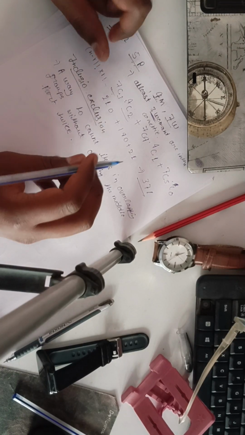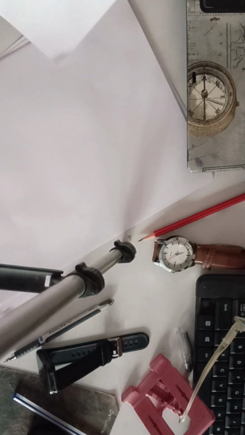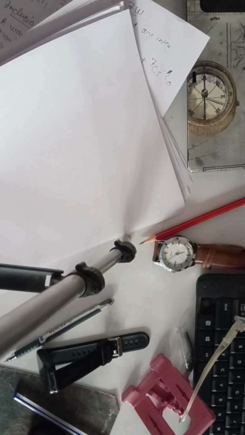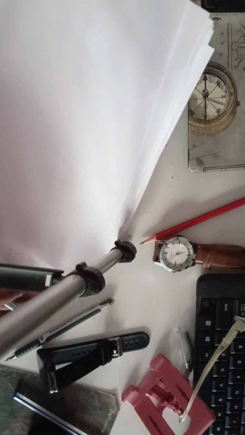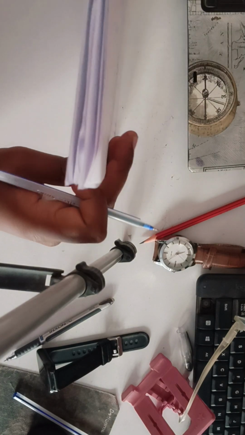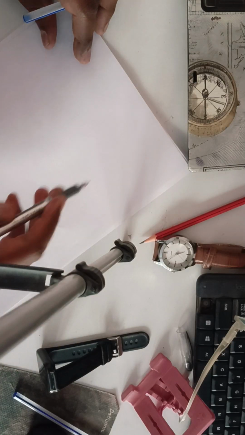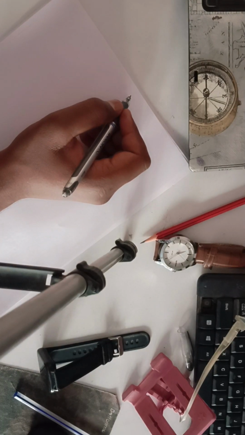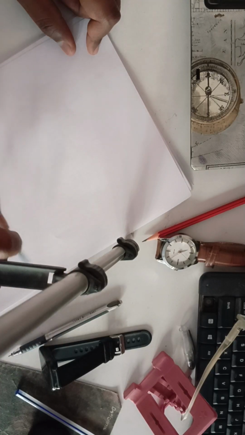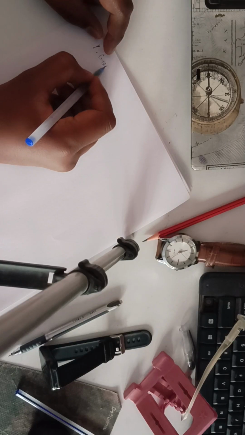Okay, so this was unit number 3, and now some topics of unit number 4. Basically, in unit number 4 we have some topics. First is generating function.